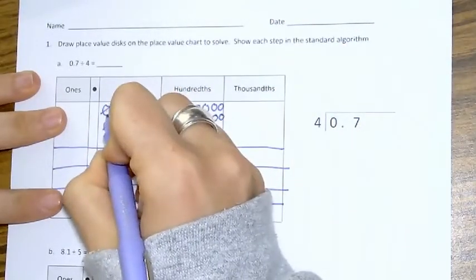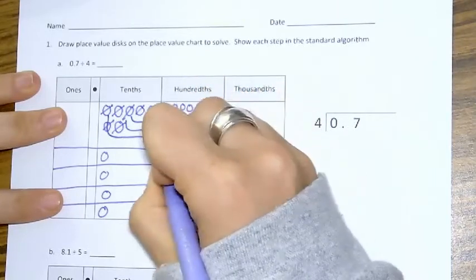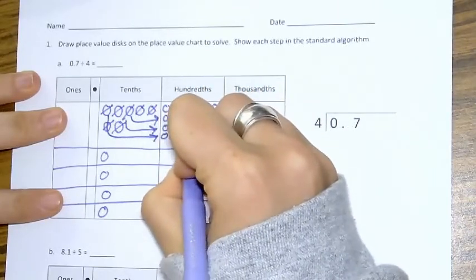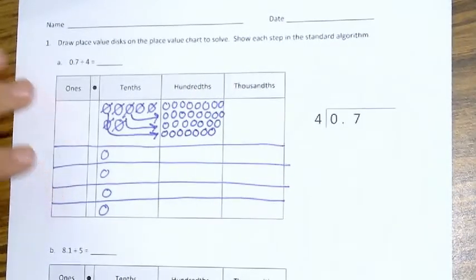And then last one. 1, 2, 3, 4, 5, 6, 7, 8, 9, 10. Once you're done unbundling, put one hand on your head.